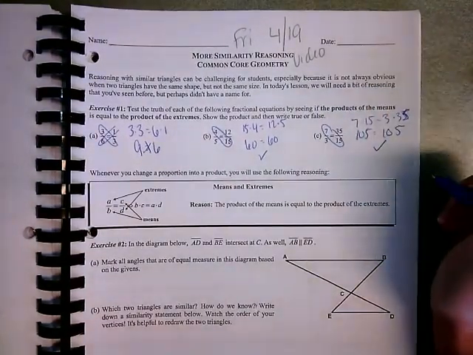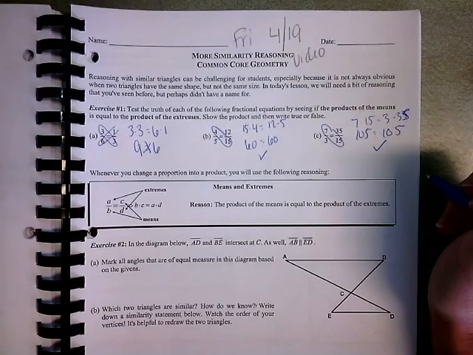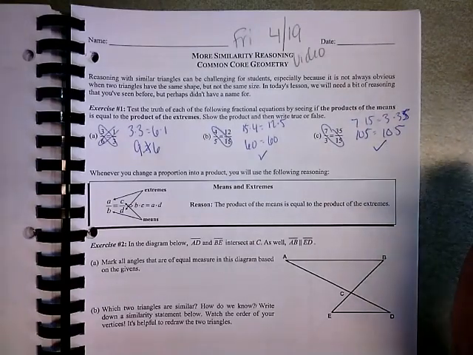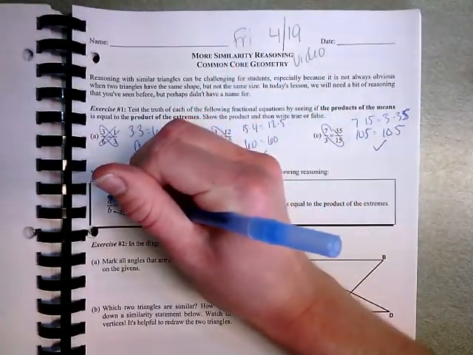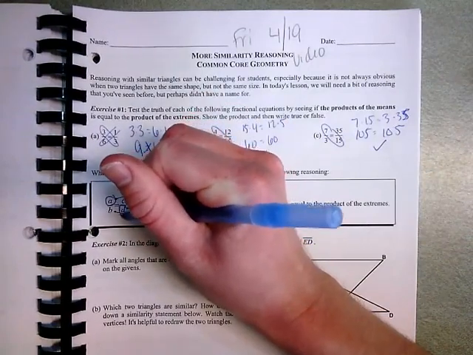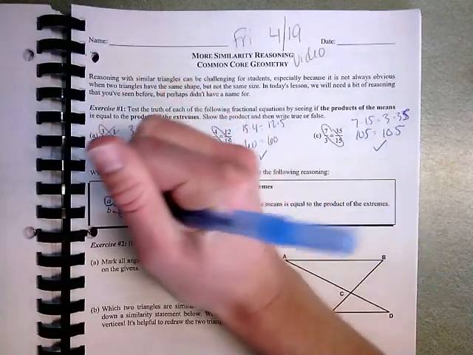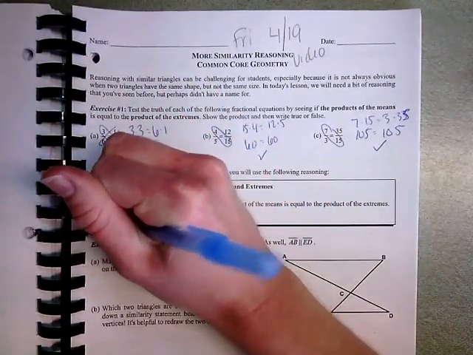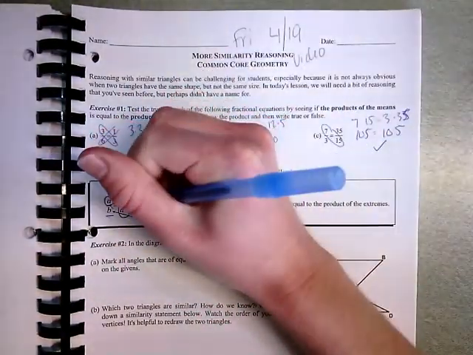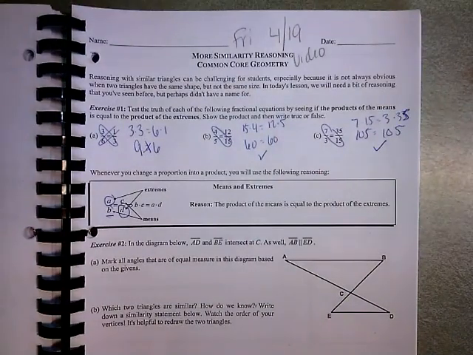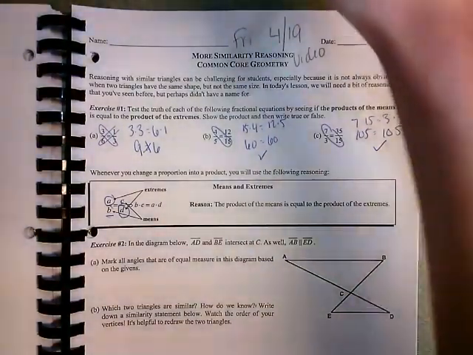So yes. All right, so the top one on the left and the bottom one on the right are what we call the extremes, and the bottom one on the left and the top one on the right are what we call the means.